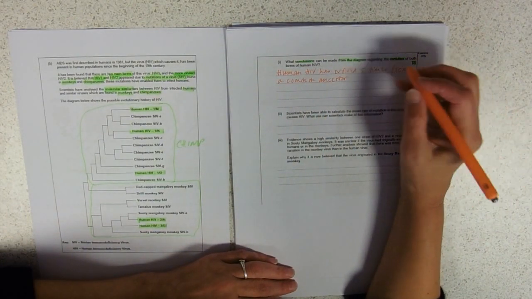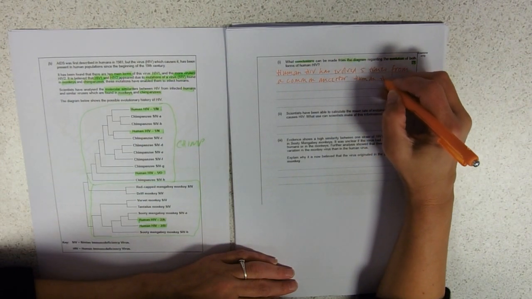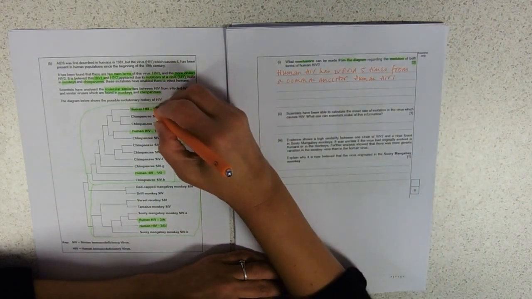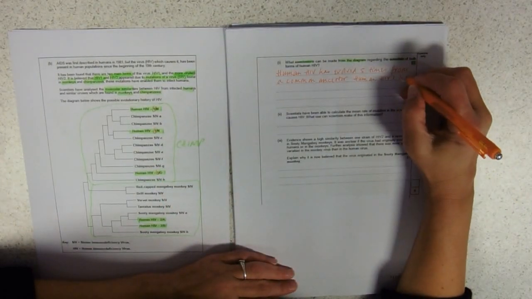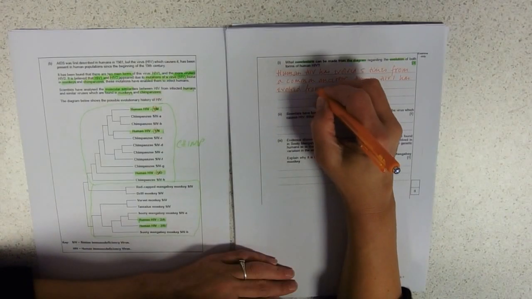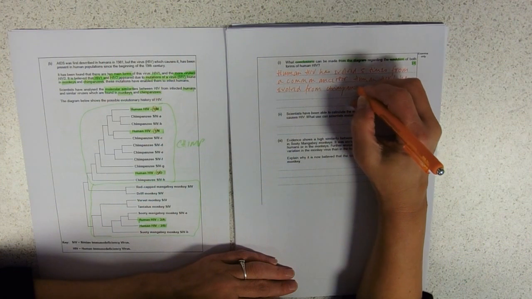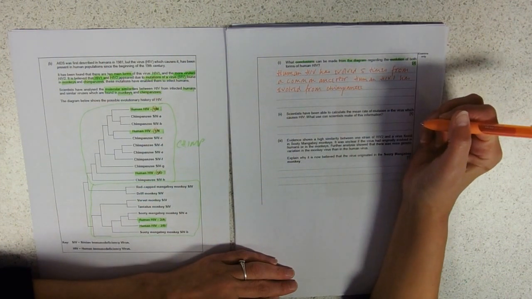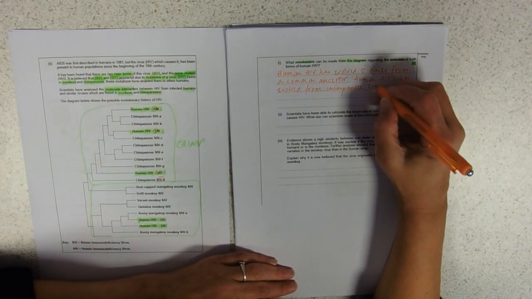Okay, what else can we say? Human HIV-1, so we've got 1 there, has evolved from chimpanzee. What's the virus called in chimpanzee? SIV. Simian immunovirus, presumably.